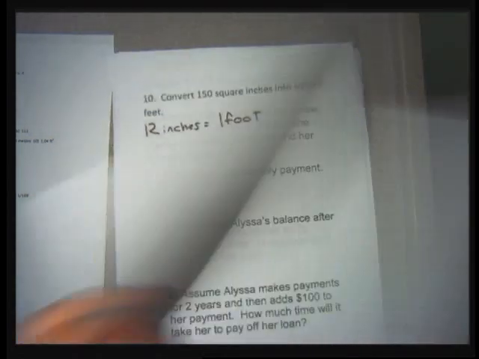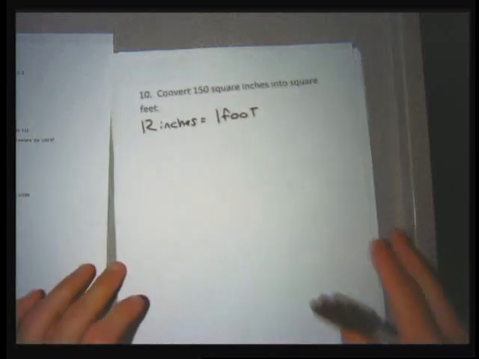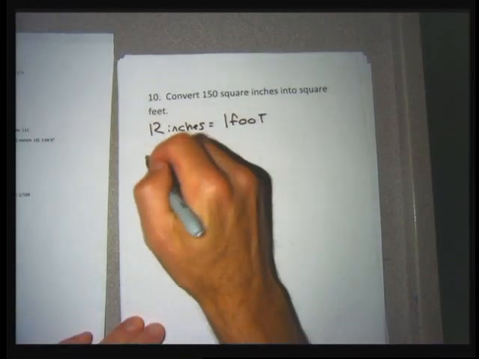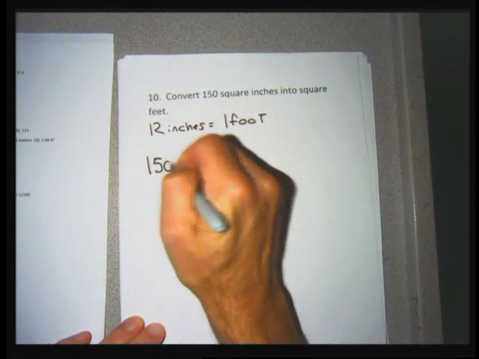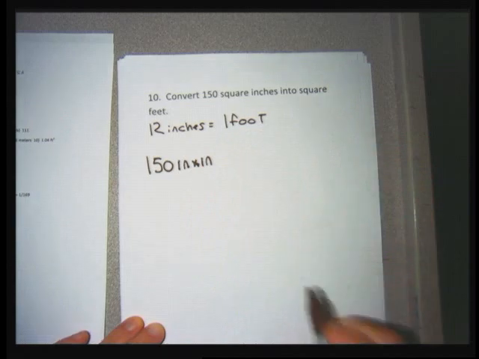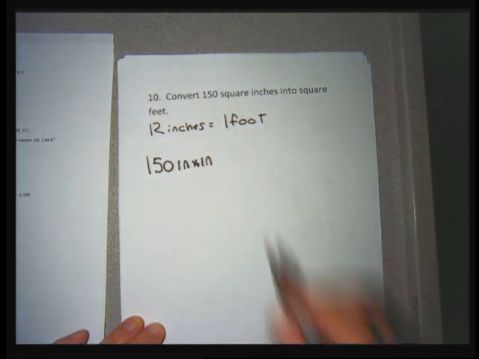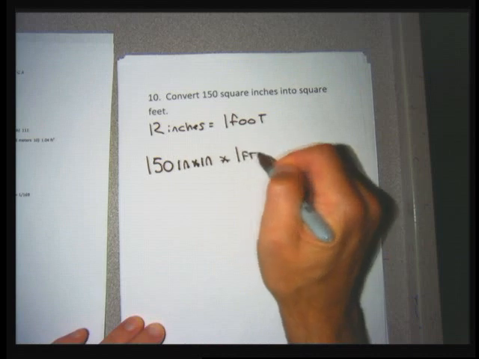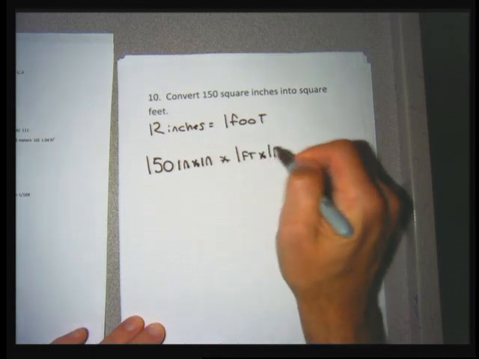And I want to convert from square inches to square feet. Square inches are inches times inches. So what I have is 150 inches times inches, which are square inches. And I want to get into square feet, which are feet times feet. To do this, I'm going to multiply by 1 foot is 12 inches twice.